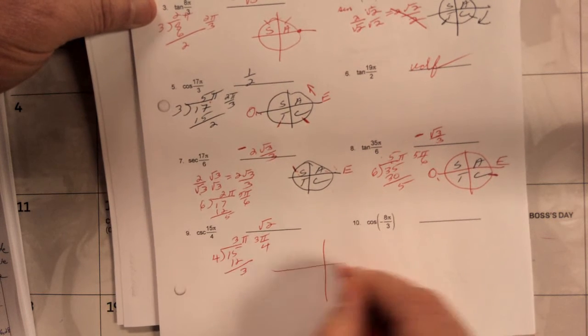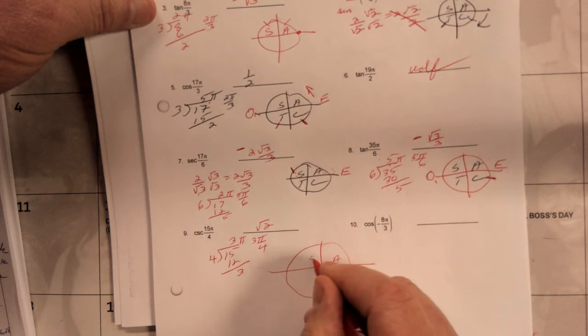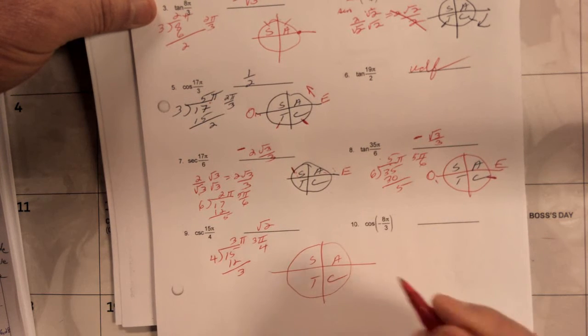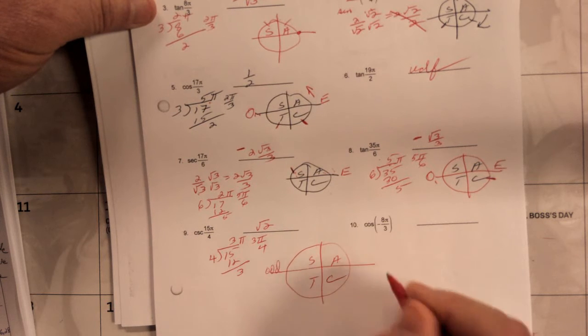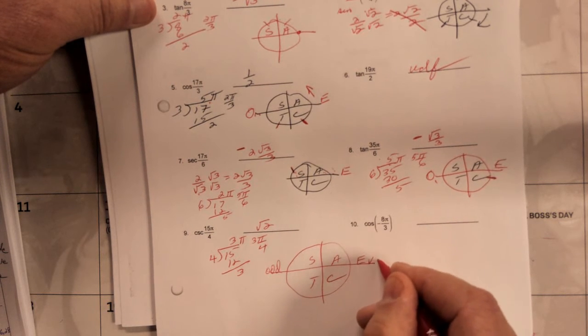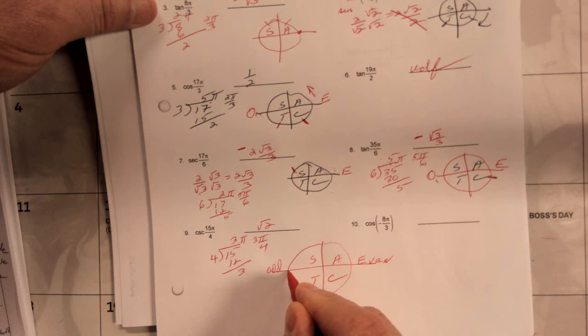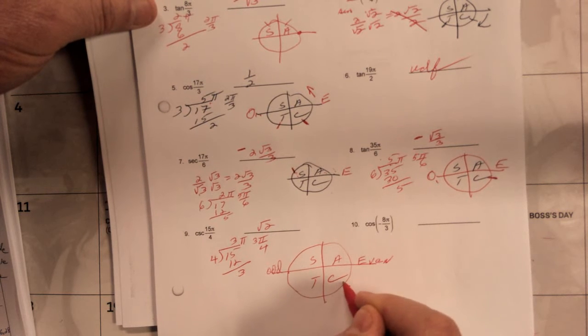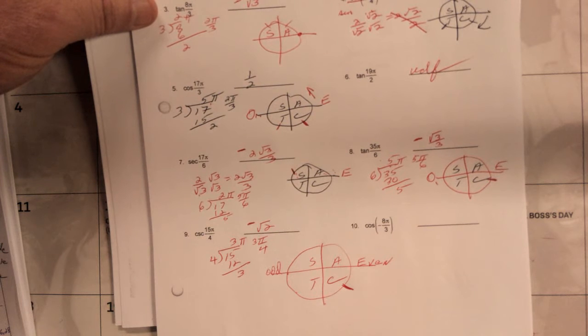If I draw my circle again, all students take calculus. This is the odd side of the circle over here. This is the even side. We're at 3 pi. Right here is 3 pi, then we got to go 3 pi over 4. Pi over 4, 2 pi over 4, 3 pi over 4 is right there. This is negative because the reciprocal of cosecant is sine.